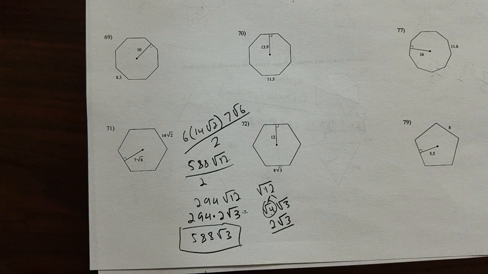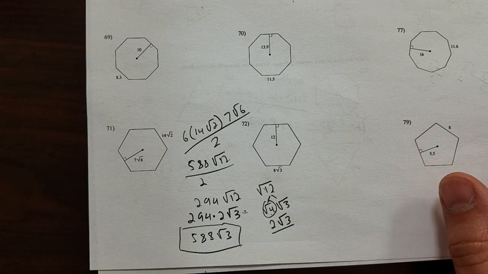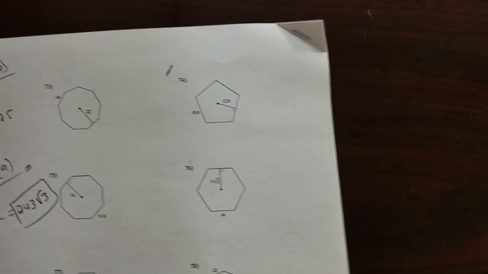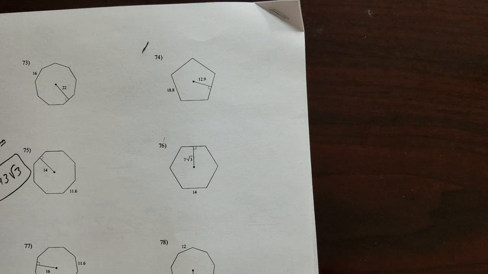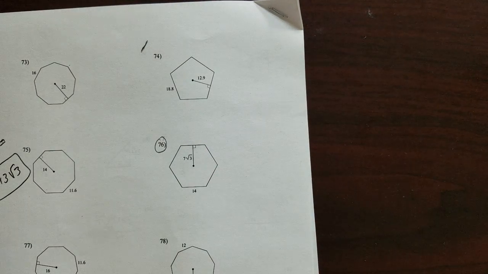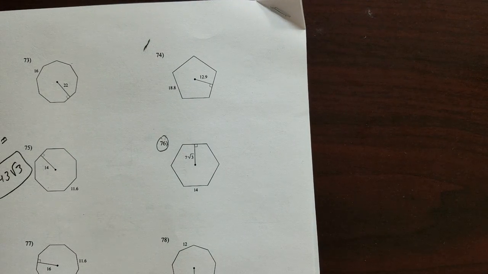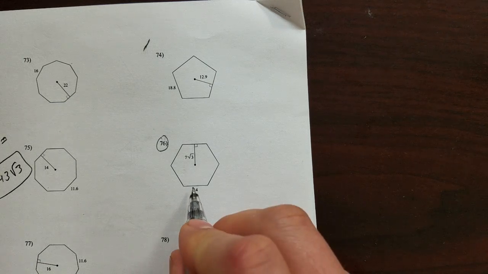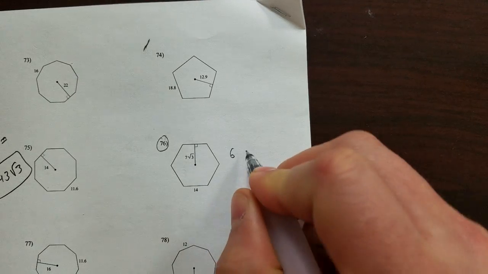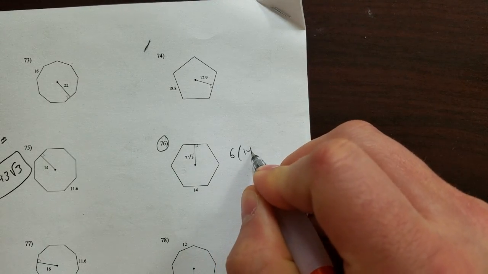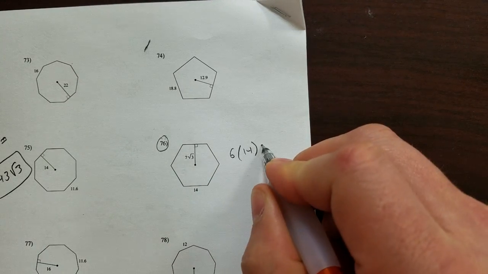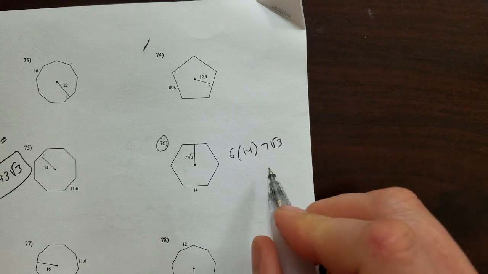Okay, let me see if I have another one like that to try. Go ahead and try 76. There's only one square root, but go ahead and try it. Okay, we've got 6 times 14 to get the perimeter times the apothem of 7 square root of 3.